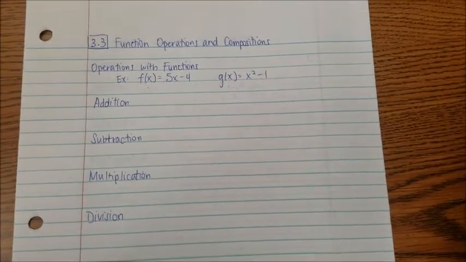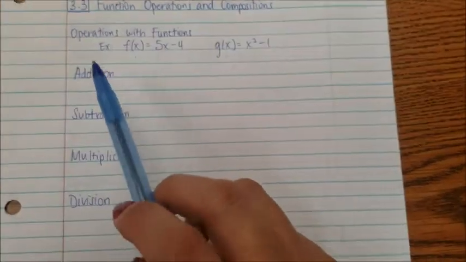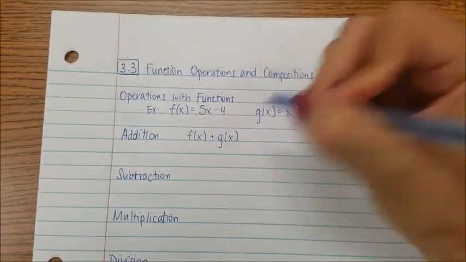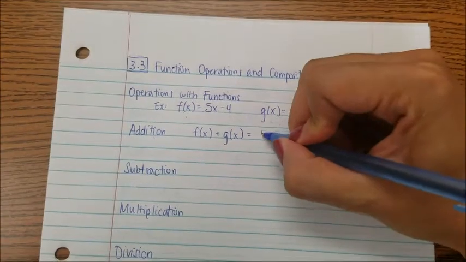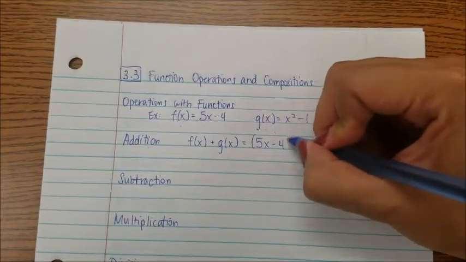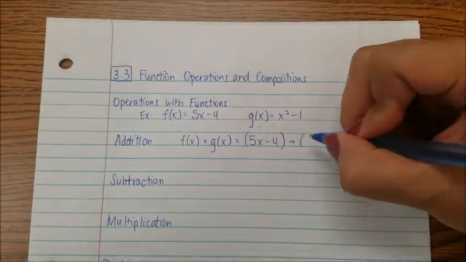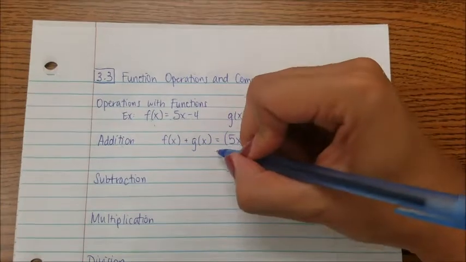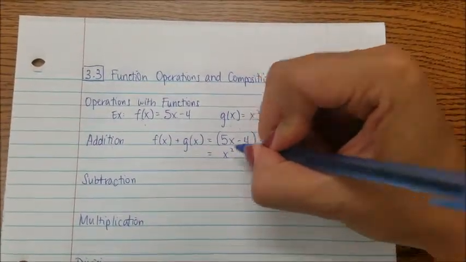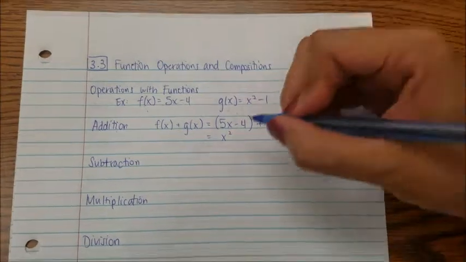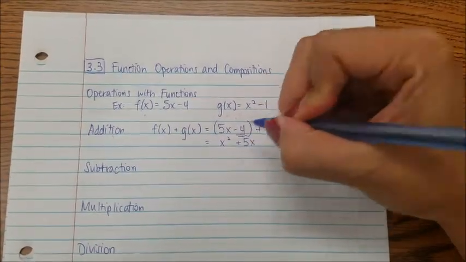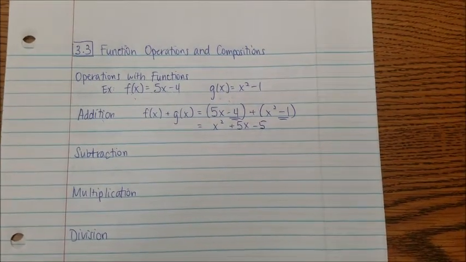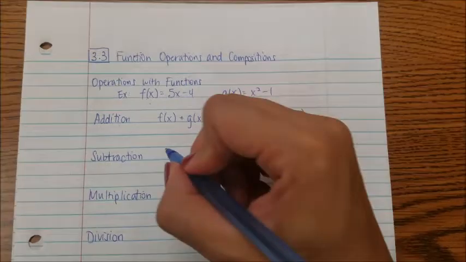If we're trying to add our functions together, all you're doing is taking f of x and adding it to g of x. So you're plugging in f of x, 5x minus 4, and adding that to our g of x, which was x squared minus 1. Since we're adding, we're just combining like terms. This is stuff you guys know how to do. We're always going to write stuff in standard form, though, as much as possible. The only like terms we have to combine are the minus 4 and the minus 1. So that would make it x squared plus 5x minus 5. And then we're done.